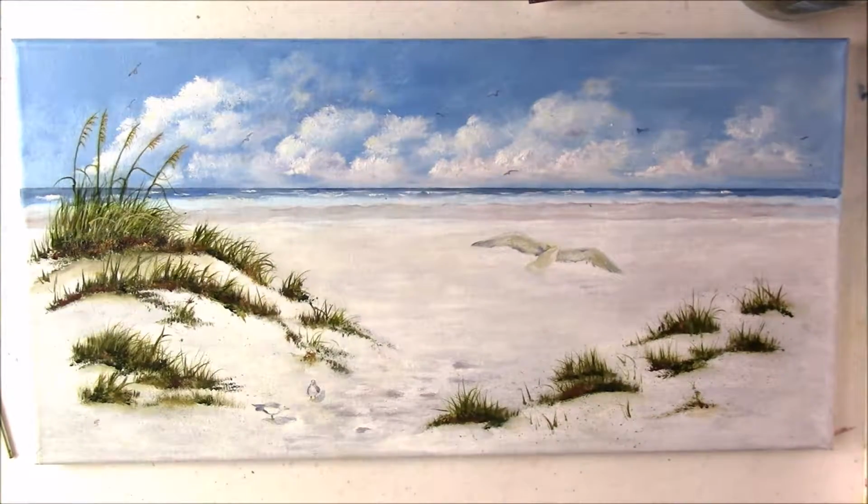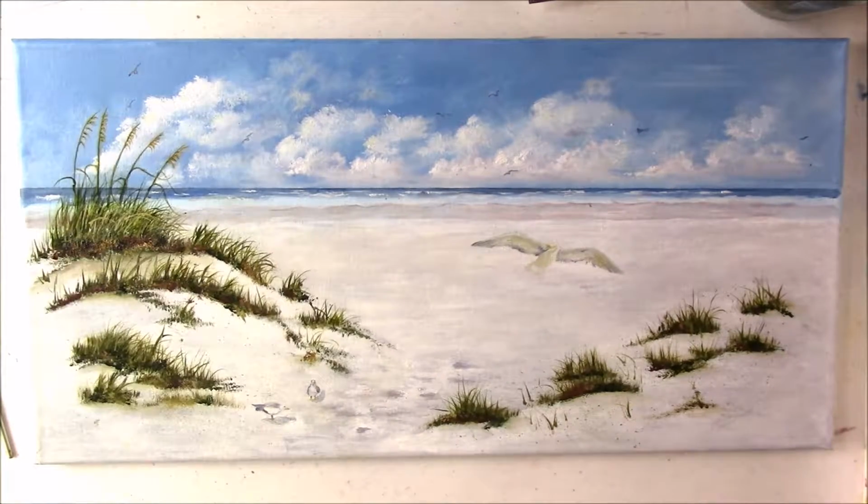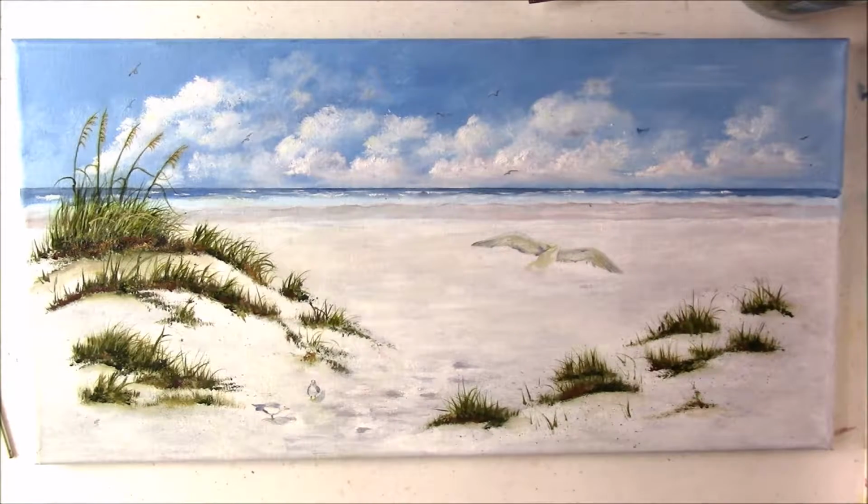I've already done the preliminary things, and I'll be using my little script brush and certainly my detail brush to get more into the actual details. I think it's important when you're painting from a photograph, and you're painting representationally, that you pay attention to the object that you are painting from, in this case a photograph.